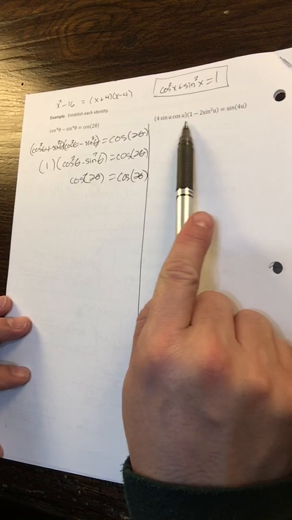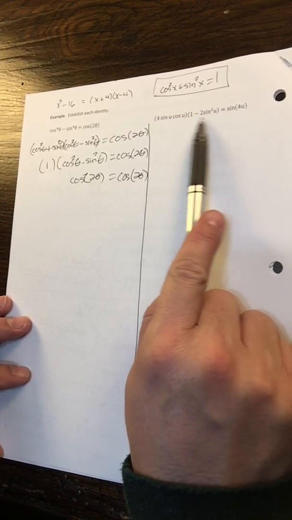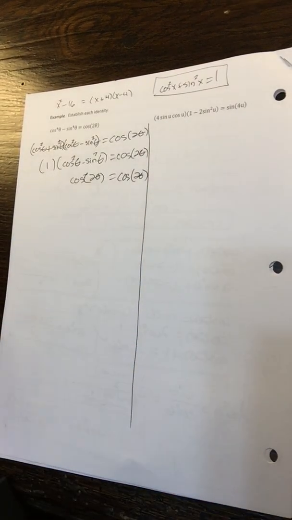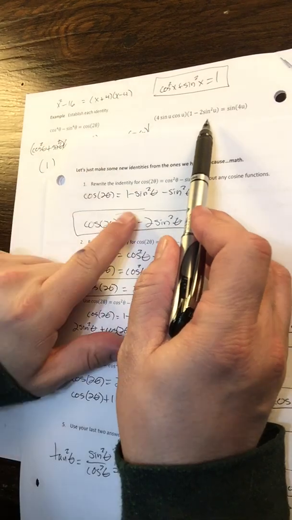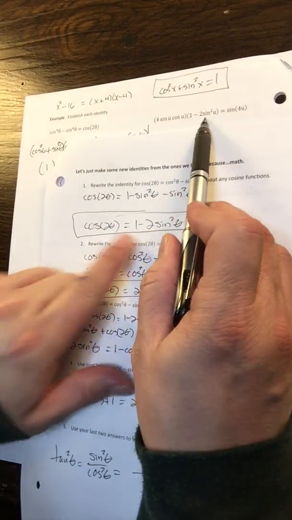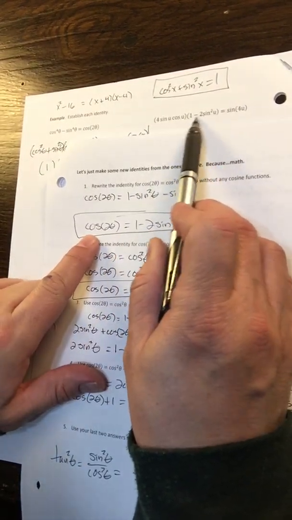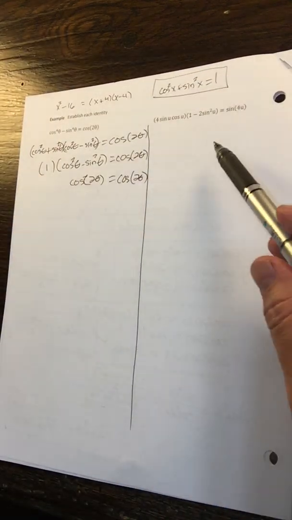This I could write as cosine squared, right? 1 minus 2 sine squared. We found that out on one of the last pages. I'll bring it in here. 1 minus 2 sine squared, that would be cosine of 2 theta. I could write that cosine of 2 theta, but I don't really see how that's supposed to help.